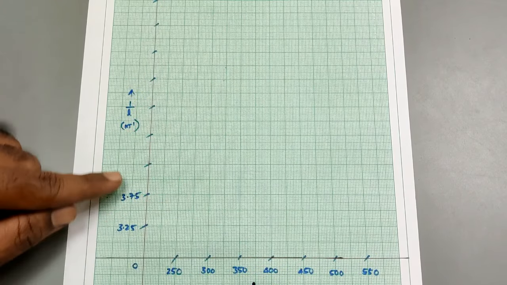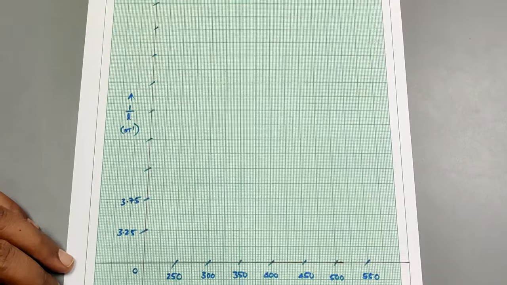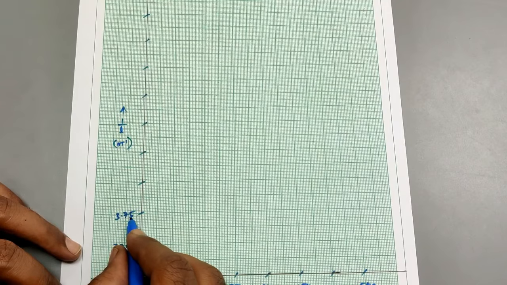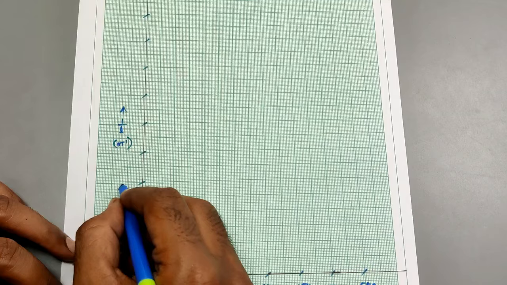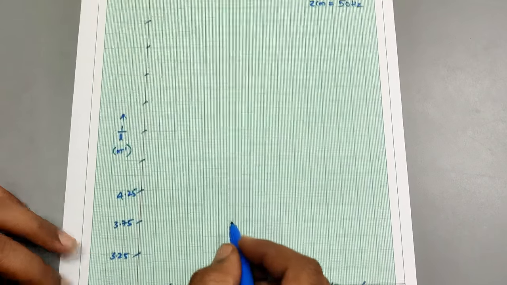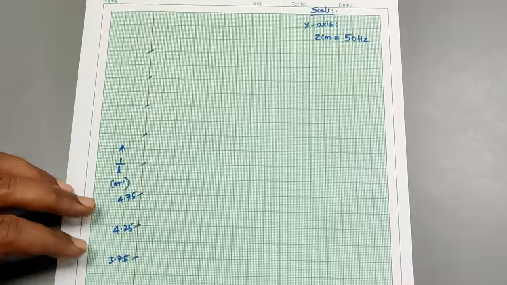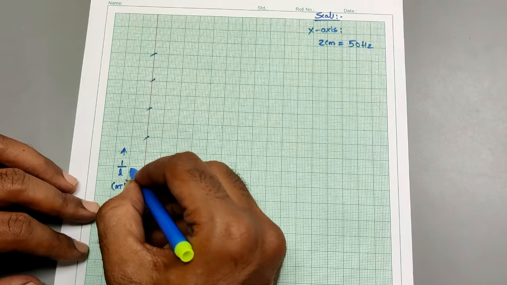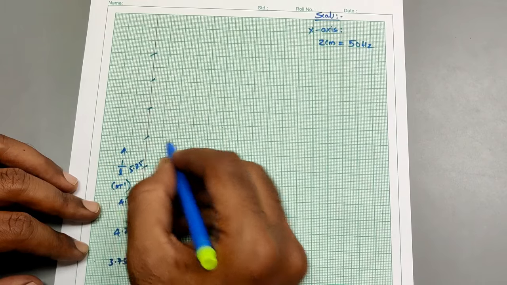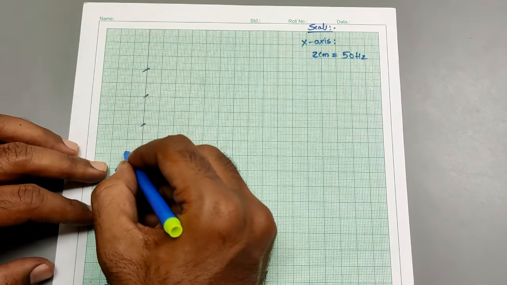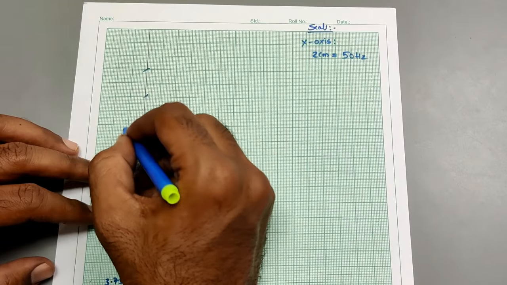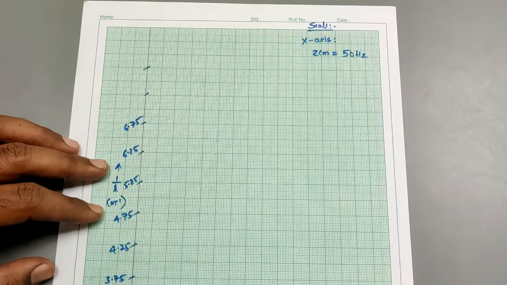3.75. It means we increase by 0.50. So 3.75 plus 0.50 gives us 4.25. Plus 0.5 means 4.75. Okay, next, 5.25. Next, this will be 6.25, right? And this will be 6.75, right?